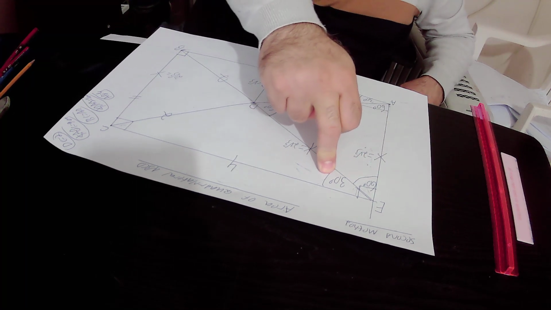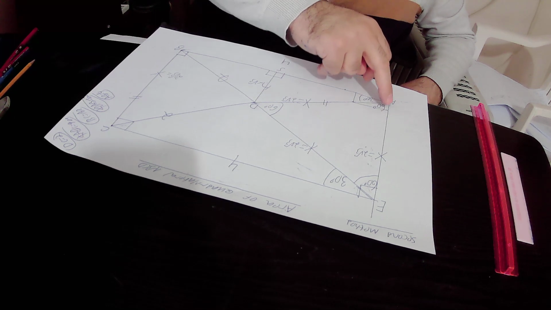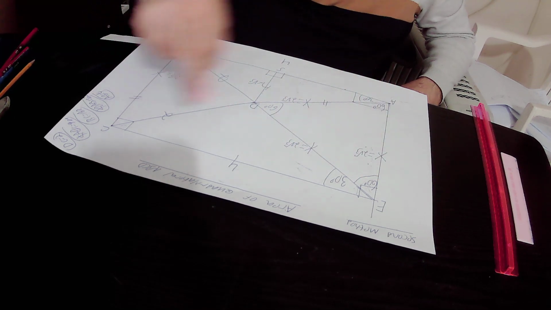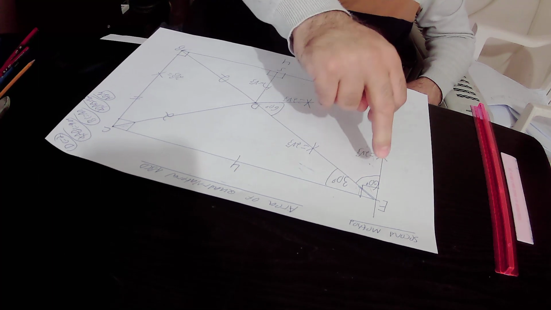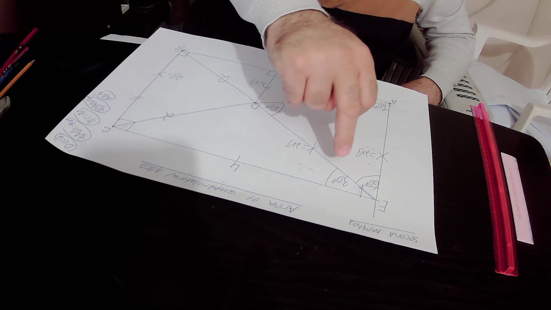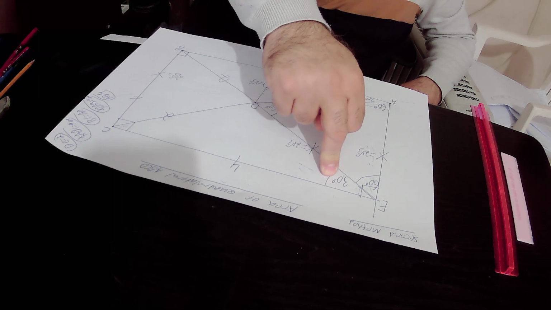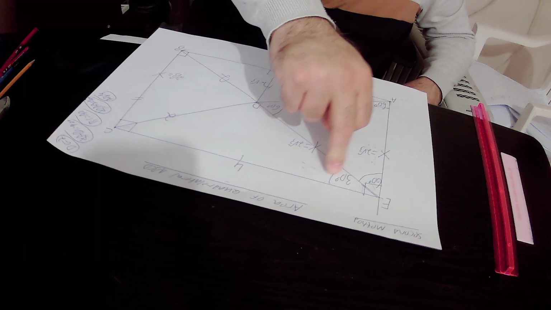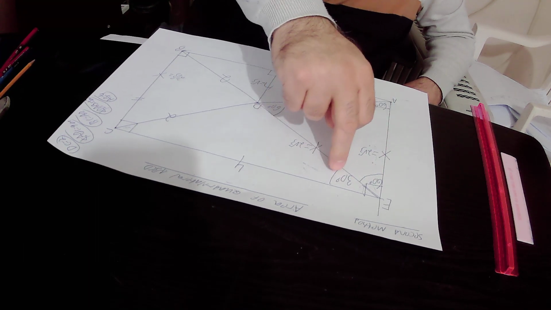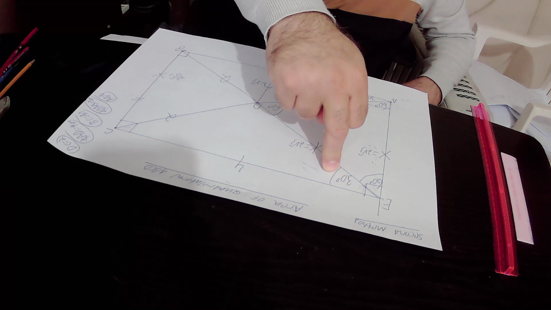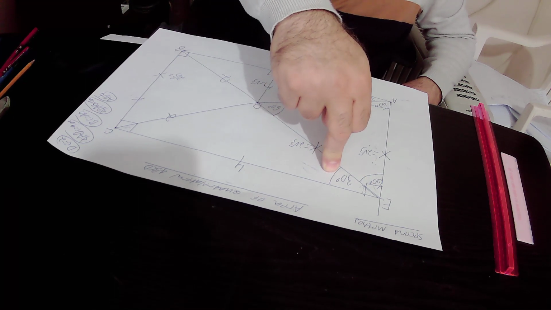This angle will be equal to 90 degrees, the size of angle AEC, minus this angle that is 60 degrees. 90 degrees minus 60 degrees is 30 degrees. And 30 degrees is the size of angle DEC, the size of this angle.